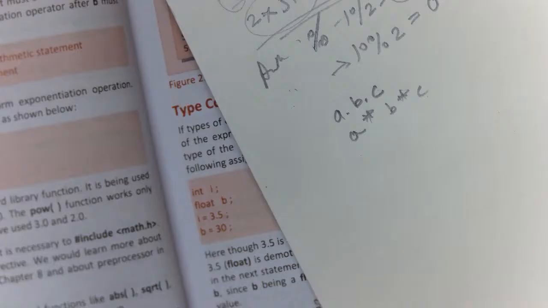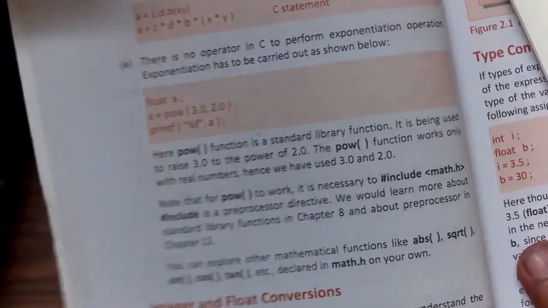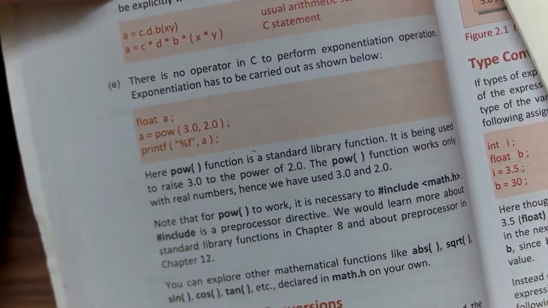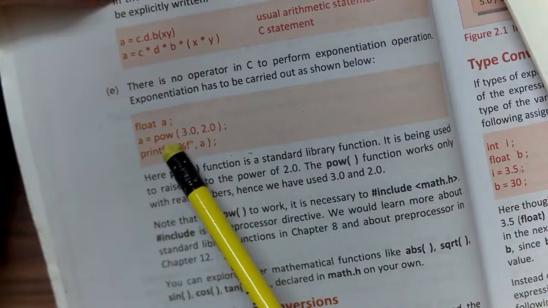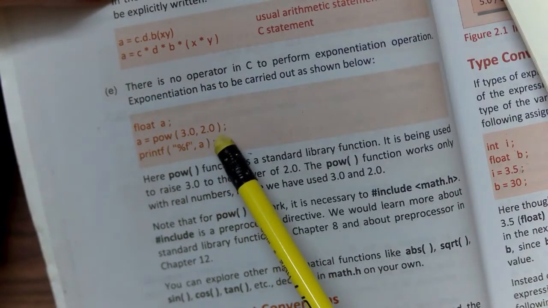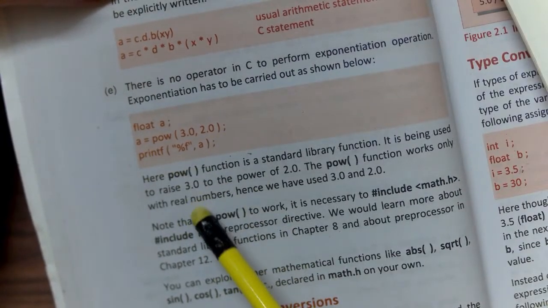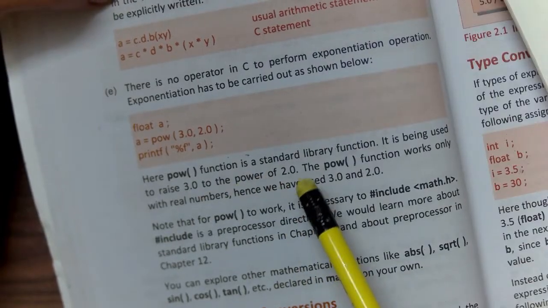There is no operator in C to perform the exponentiation operation. Exponentiation has to be carried out with pow. It can be expressed as pow(3.0, 2.0) inside printf. The pow function is a standard library function.